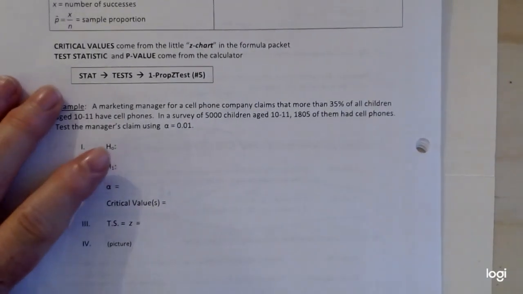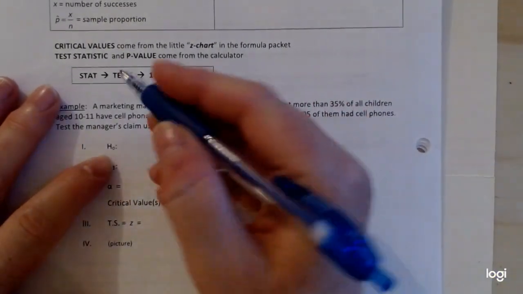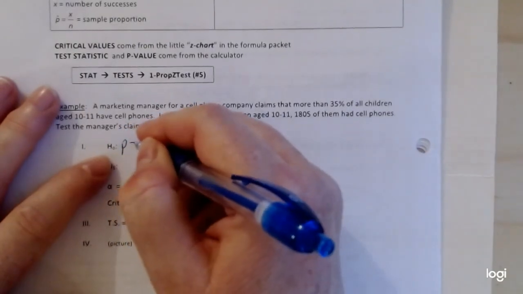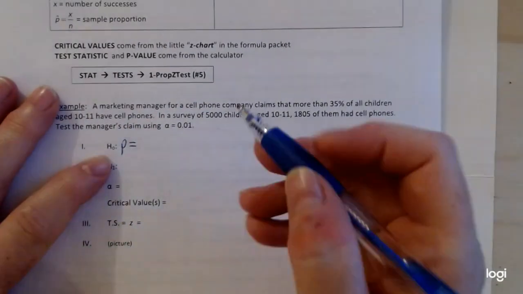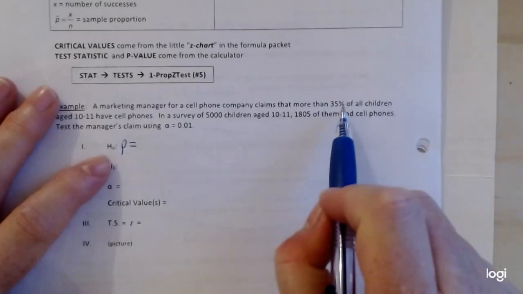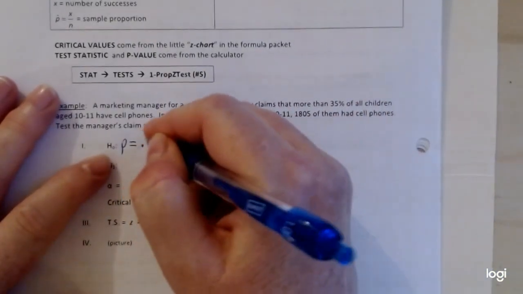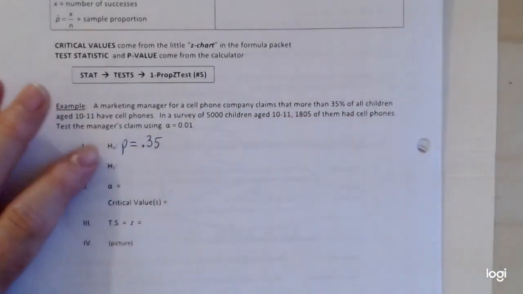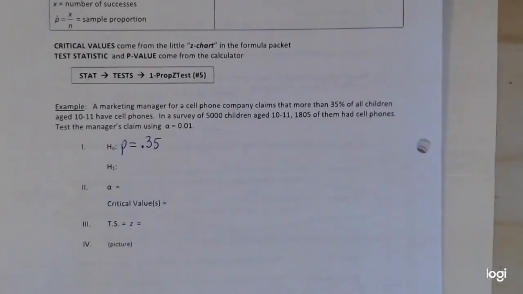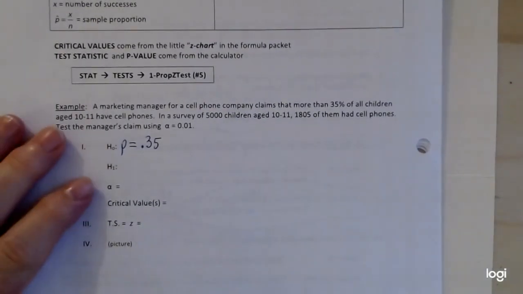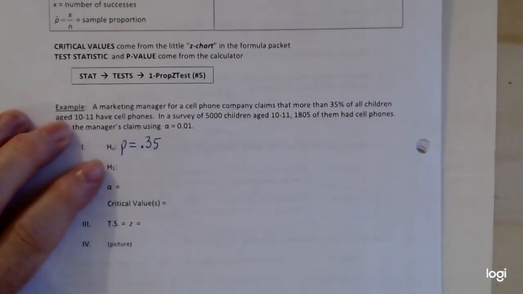So remember that our null hypothesis is going to be, this is a proportion, and it's always going to have the equal in it. And 35%, we write that as a decimal. So that's what we're testing against. That is the status quo, and we're looking to see if there's evidence that that is not true.